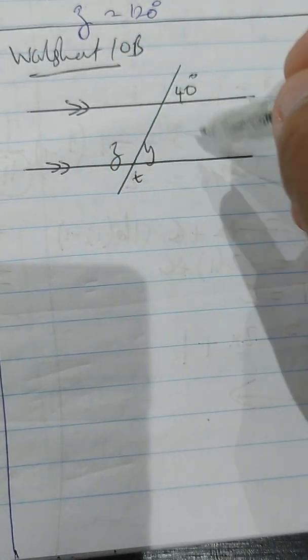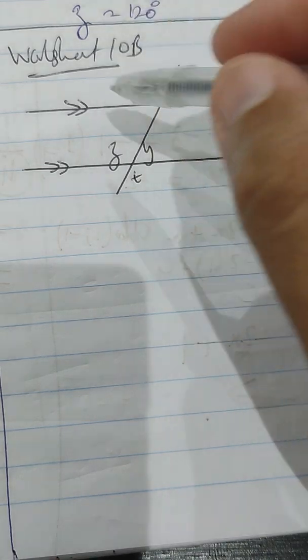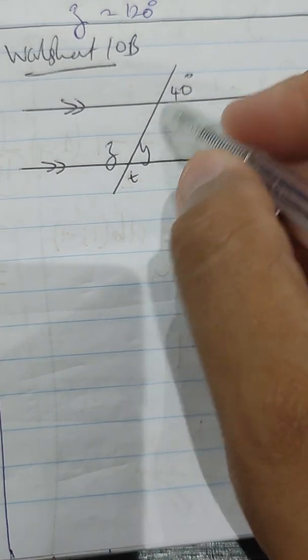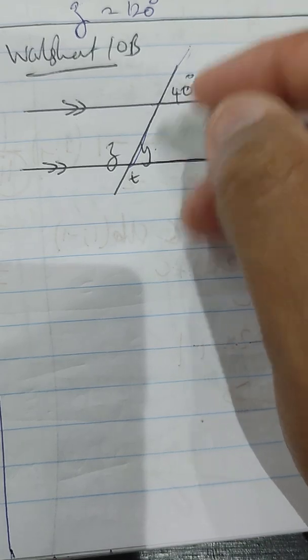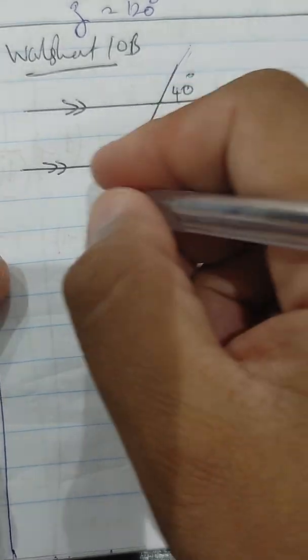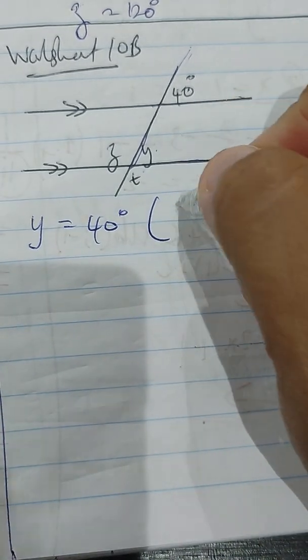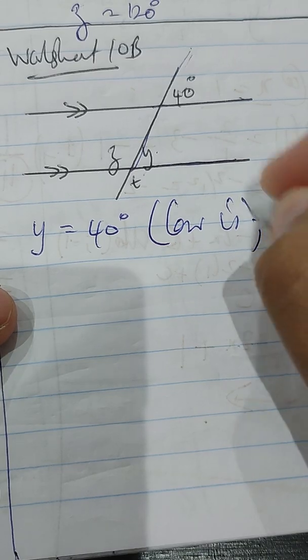The parallel lines aren't labeled, so we don't have to say alternate, corresponding or co-interior angles. Normally we say which lines are parallel. In this case we can't because it's not given to us. Okay. So firstly, as you can see here, y is going to be 40 degrees. You see the F being formed there? So you say y is equal to 40 degrees. Why? The F is known as corresponding angles.